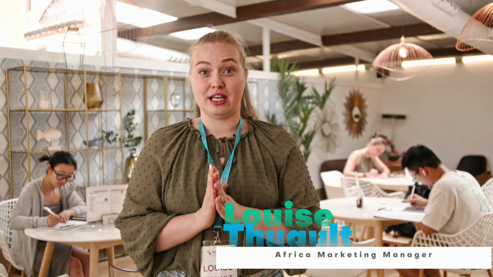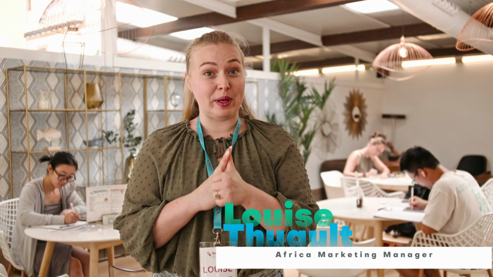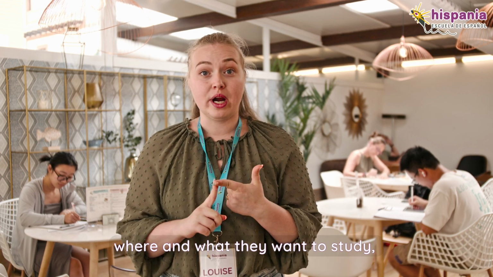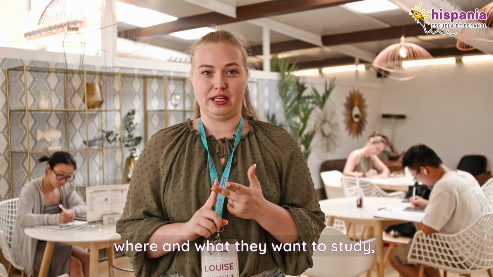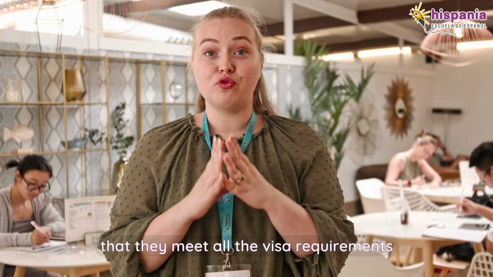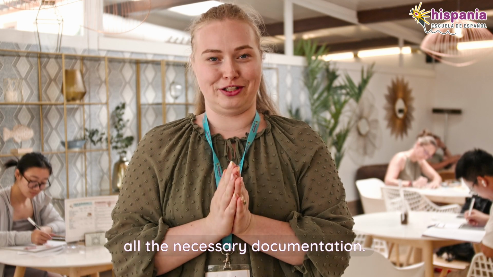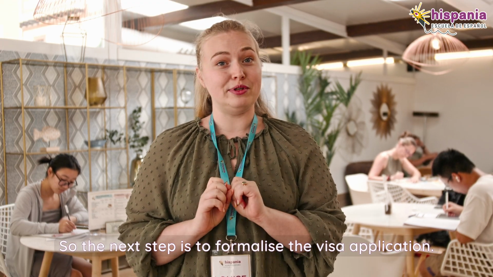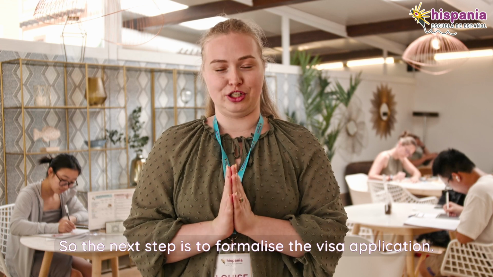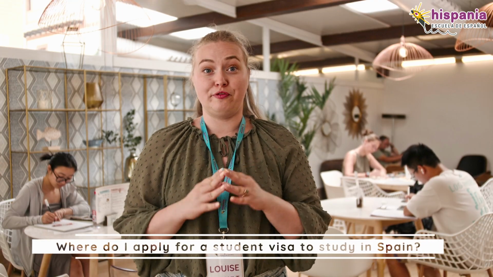At this stage, before continuing with the visa process, we know how long the prospective student wants to study, where and what they want to study, that they meet all the visa requirements, and above all, they have gathered all the necessary documentation. So, the next step is to formalize the visa application. Where do I apply for a student visa to study in Spain?